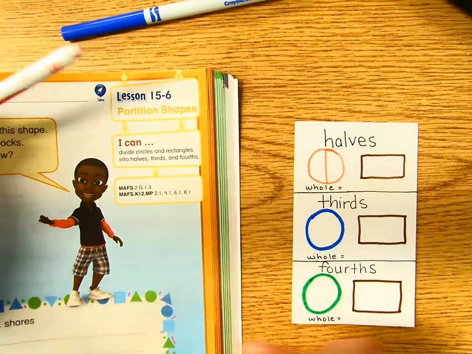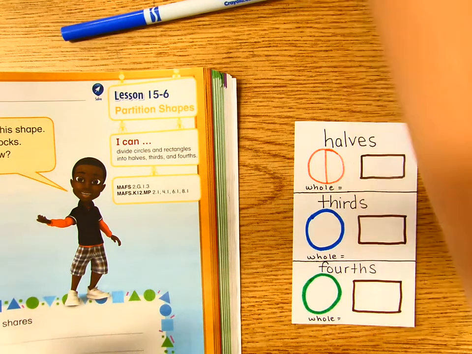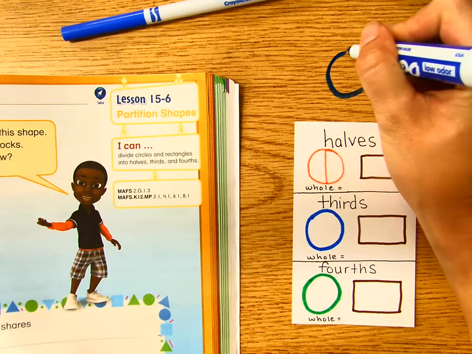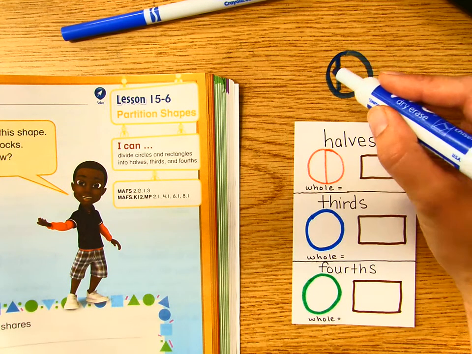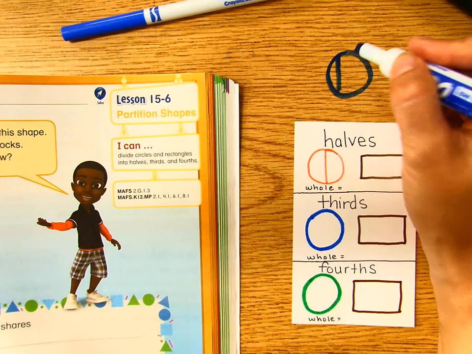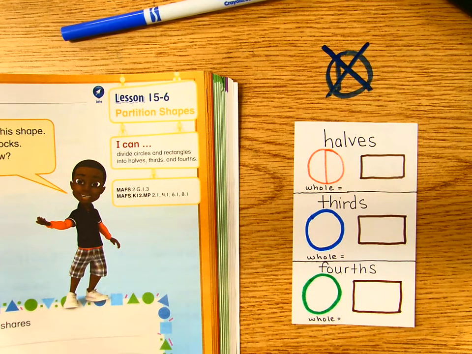If I were to divide a shape into pieces that were not equal, first of all, that wouldn't be fair. If I like apples and my friend likes apples, it wouldn't be fair for me to get this small part and them to get this big part. But that's also not partitioning shapes into equal pieces. So in this lesson, we want to make sure we're making our pieces equal.